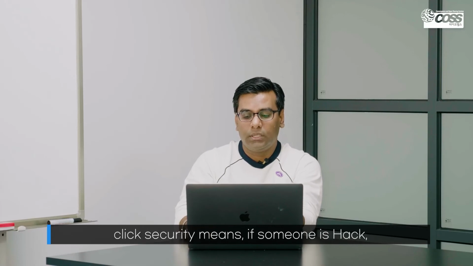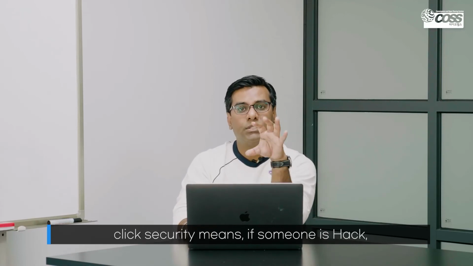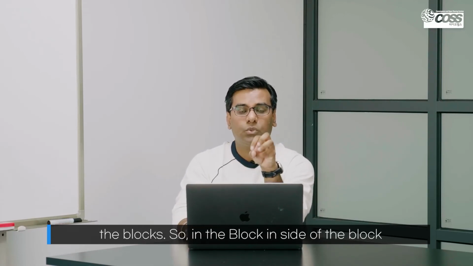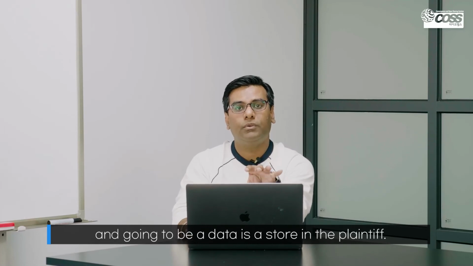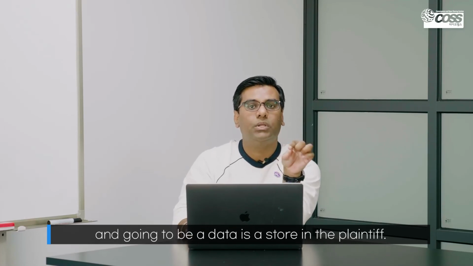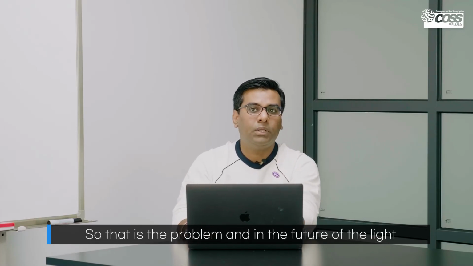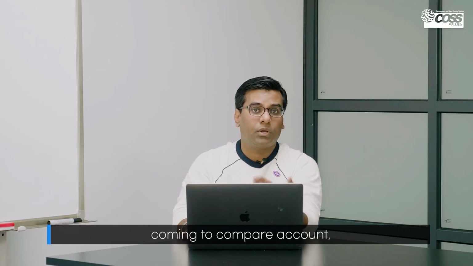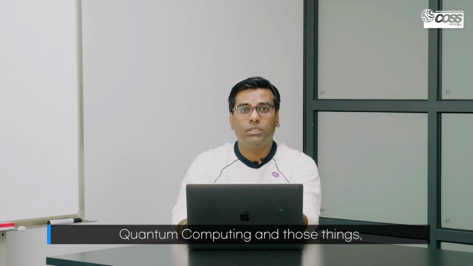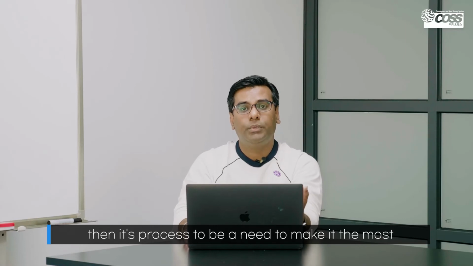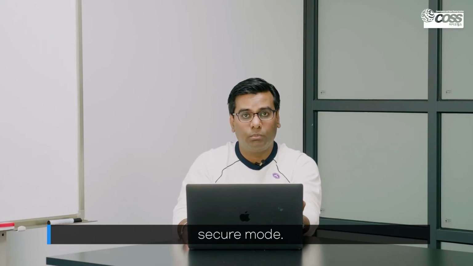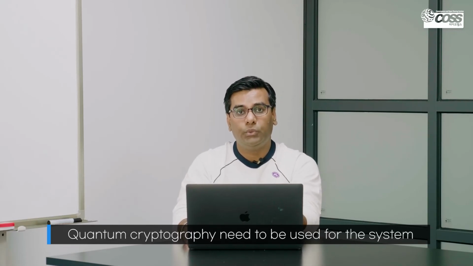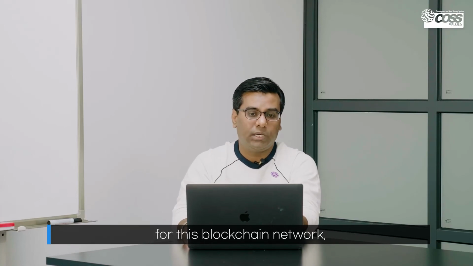And security: if someone hacks the blocks, the data inside the block is stored in plain text, so that is the problem. And in the future, with quantum computing and those things, the system needs to be made more secure, and more quantum cryptography needs to be used for this blockchain network.